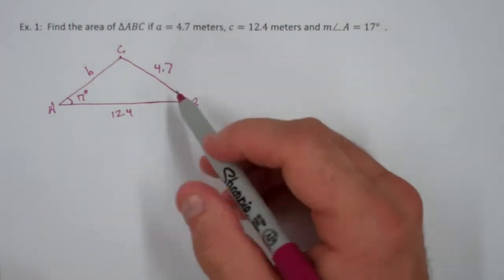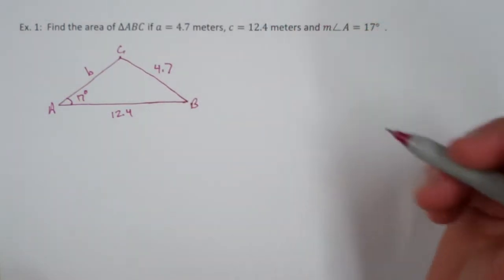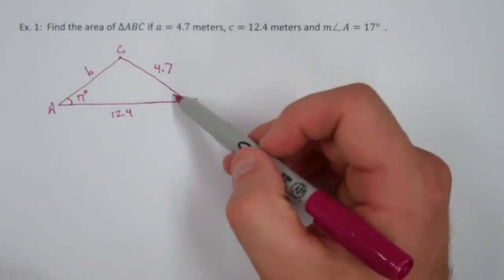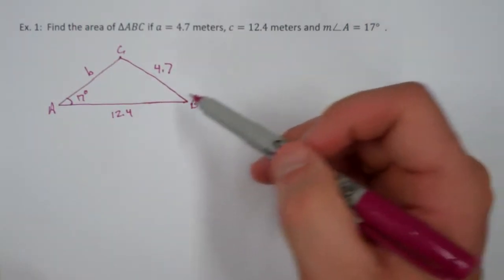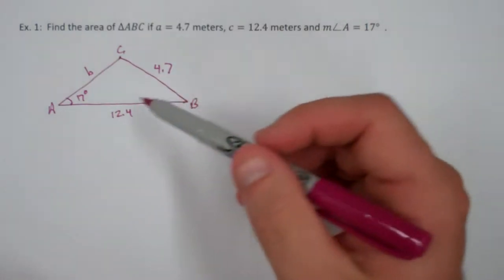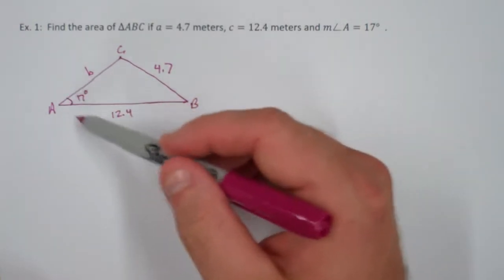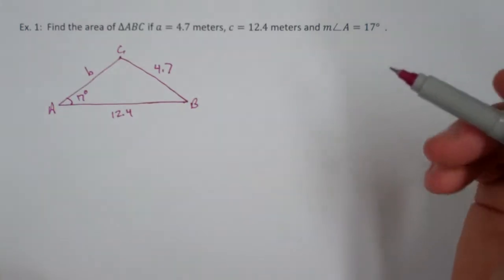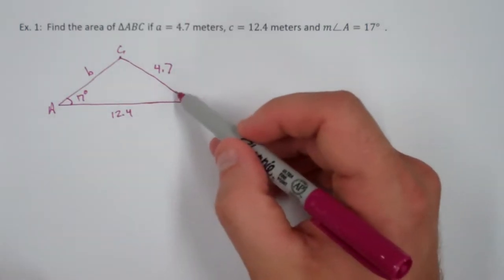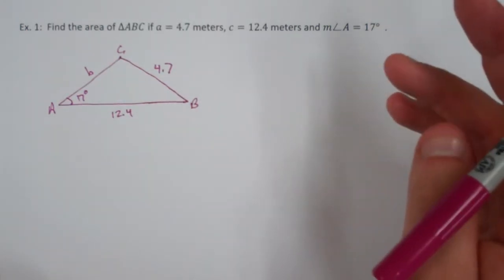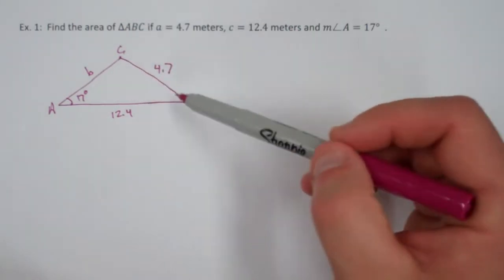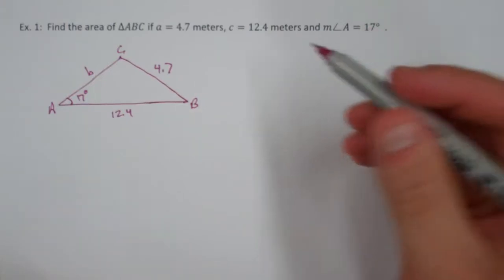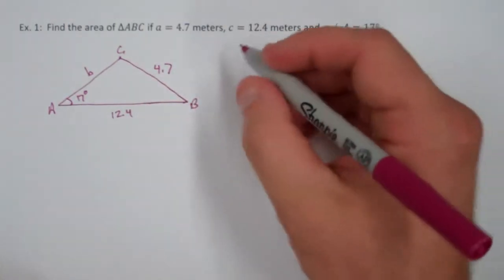Alright, to use one of the formulas with sine in it, we would need to know this angle B. We need to know the included angle between two sides. We could also try to find side b, and that would give us these two right here. Either way would work, really doesn't matter, but I think it's probably going to be easier for us if we try to find maybe angle C, and then we could find angle B pretty quickly. So let's see if we can do that.